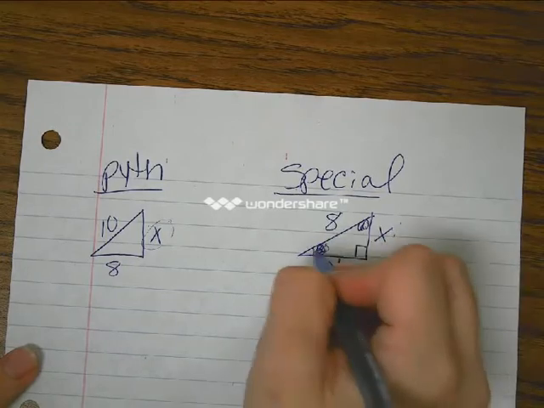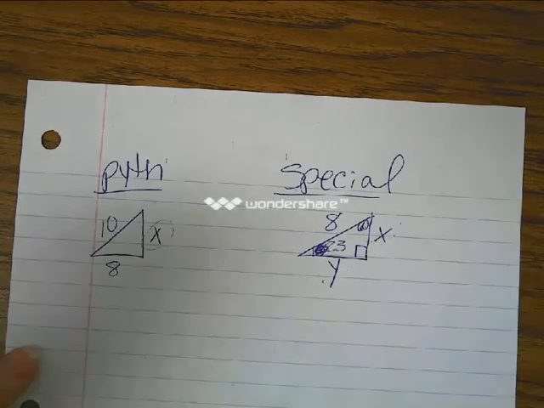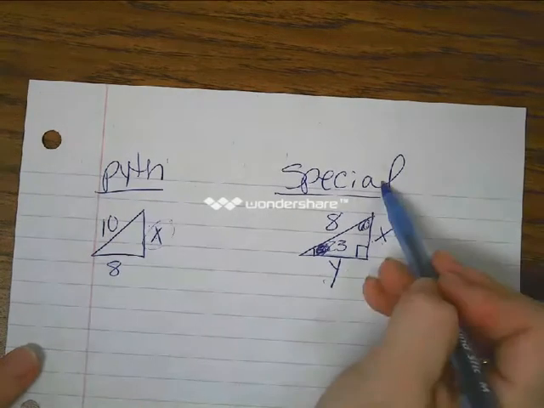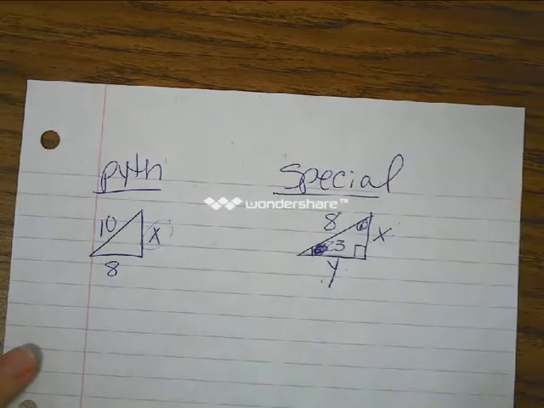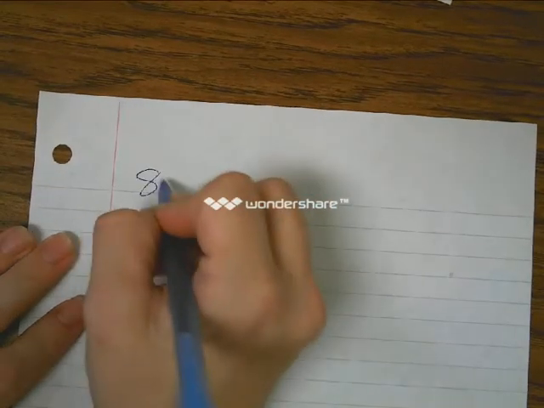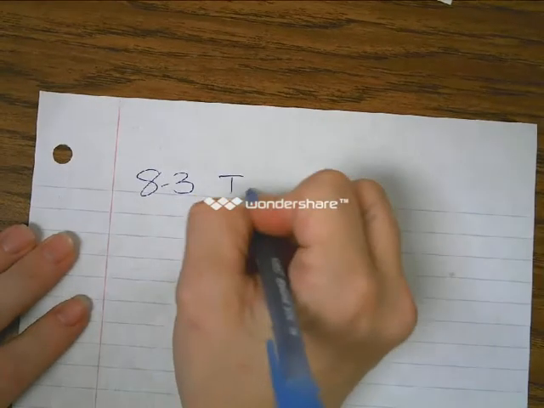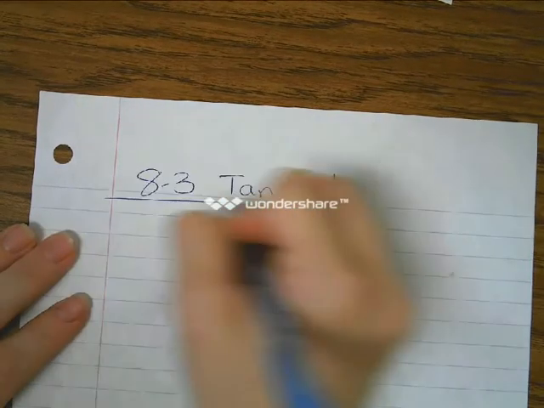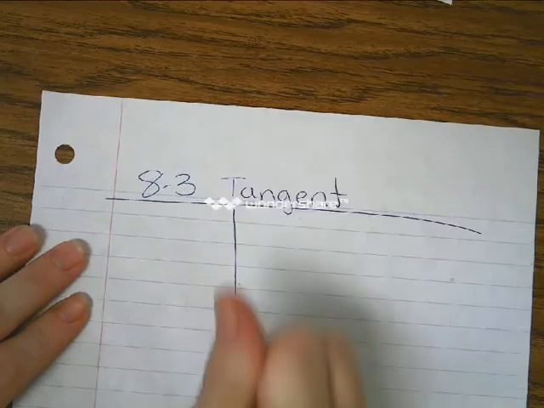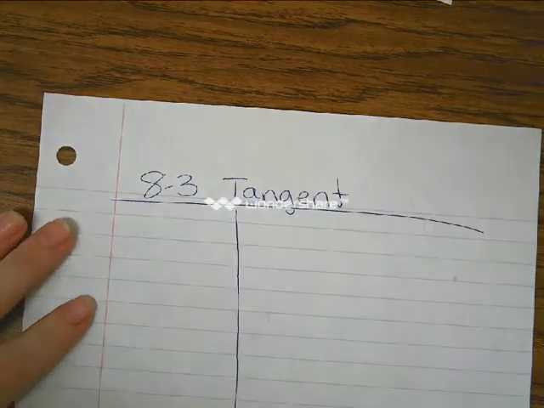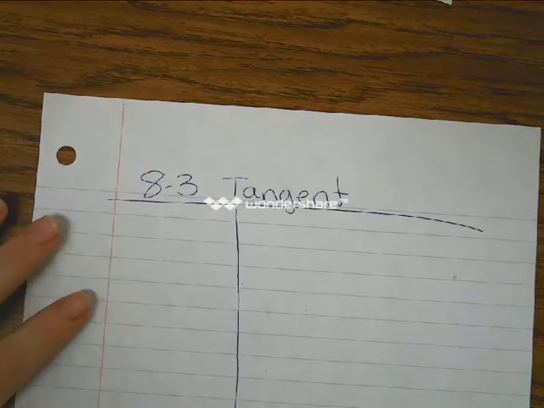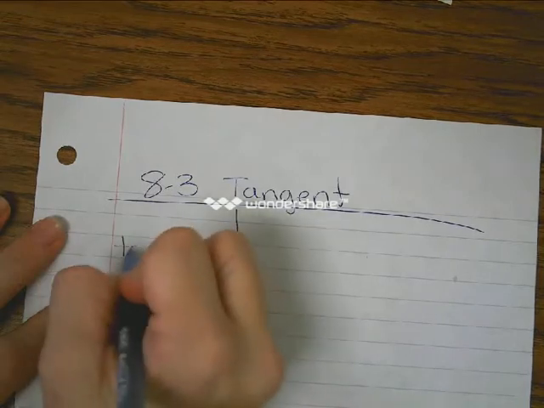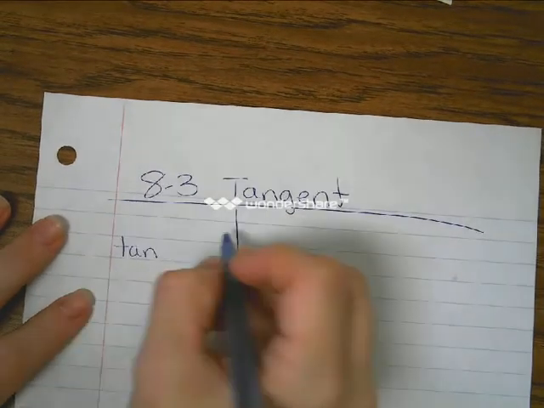What happens if this was a 23 or 41? You couldn't use the special right triangle formulas. That's what we're going to do today. Okay? We're going to do 8-3. Now this section is technically just the tangent formula. All of the problems that you're going to do in class are just going to be based off the tangent formula. So that's the only one I'm going to give you.